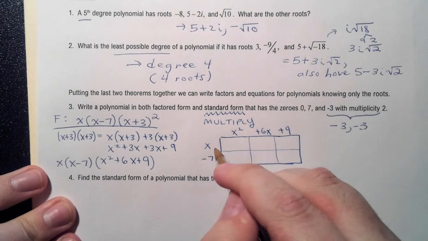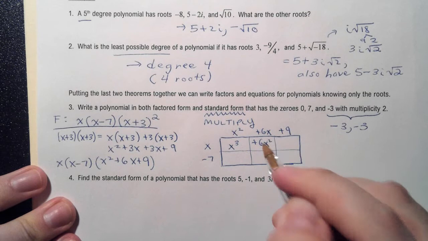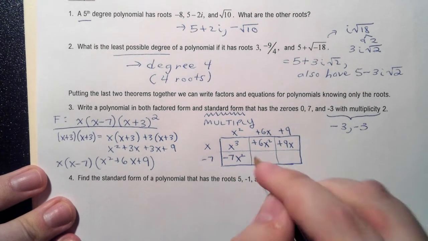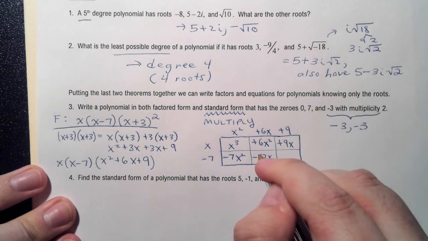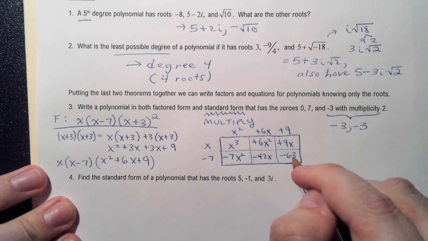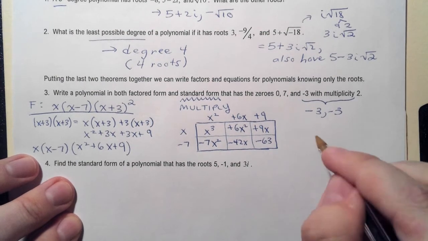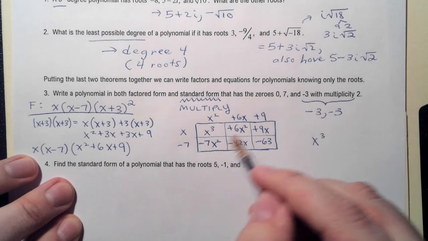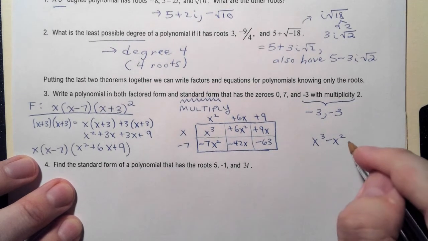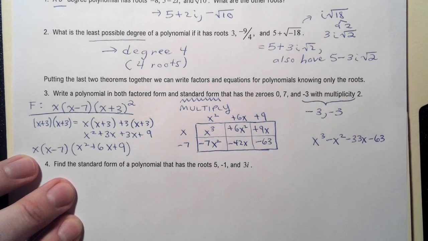So if I do this, x times x squared is x cubed, x times 6x is positive 6x squared, positive 9x. Of course, we've discussed these methods before, so this should be familiar. Negative 7 times 6x is negative 42x, and I get negative 63. So what do I have now? Combining my like terms, I have x cubed minus x squared. Negative 42x and positive 9x give me negative 33x minus 63.